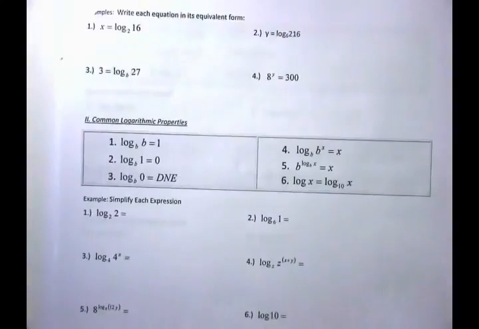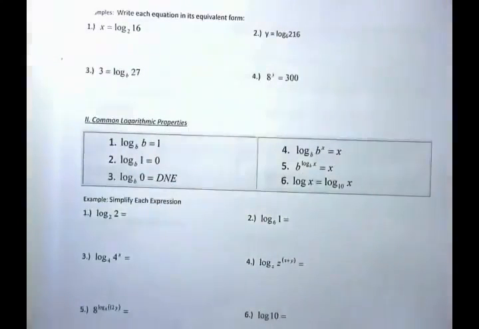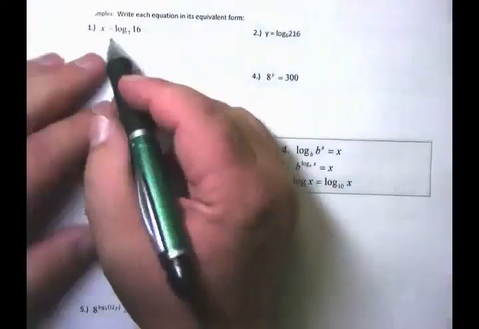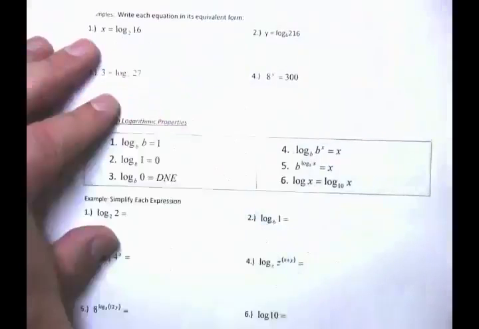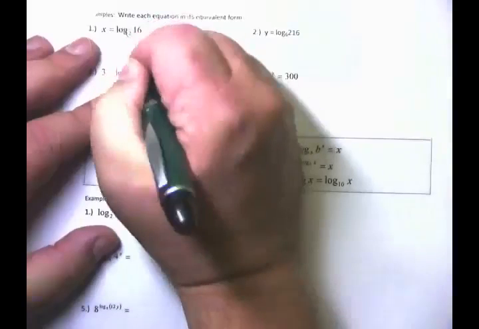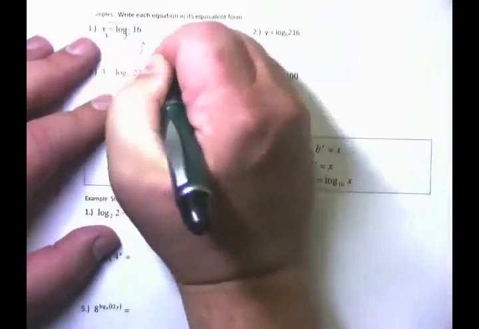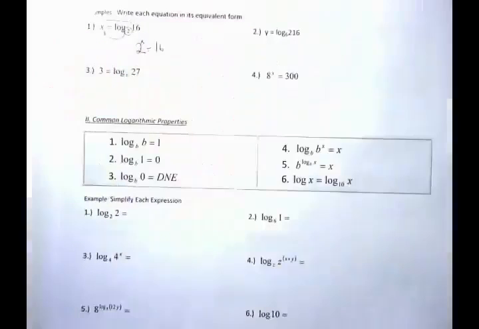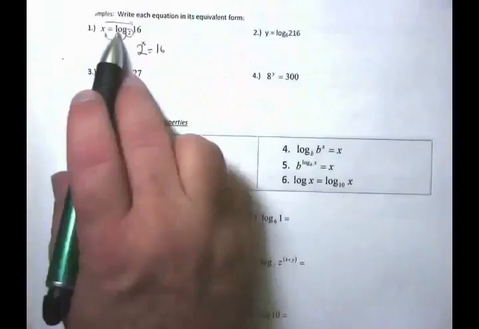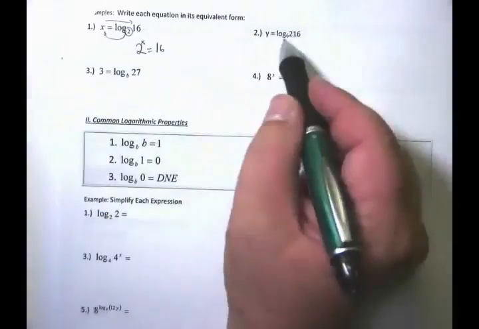Write each equation in its equivalent form. These three are logs right here. I want you to rewrite them in their equivalent exponential form. X is equal to the log base 2 of 16. Well, this is code. What are they really trying to tell me here? Start with the base. 2 raised to the x is equal to 16. They didn't ask you to solve it. They just asked you to rewrite it. This x equals log base 2 of 16 is the same thing as 2 raised to the x equals 16. Does that make sense? All right.